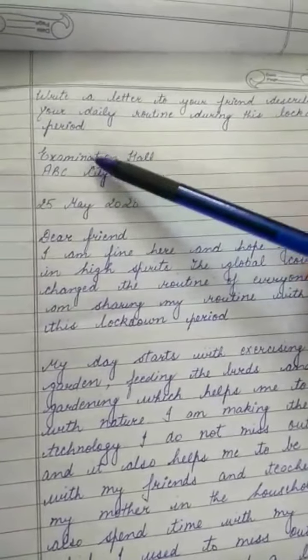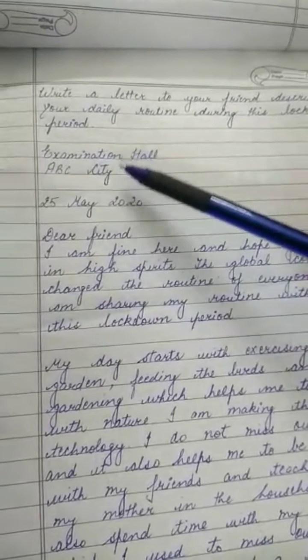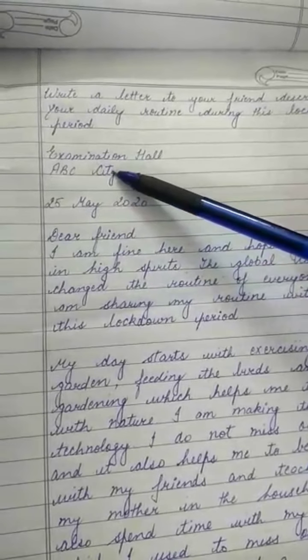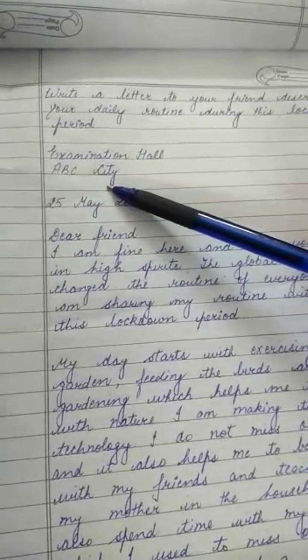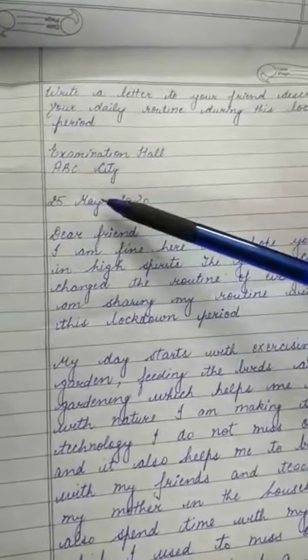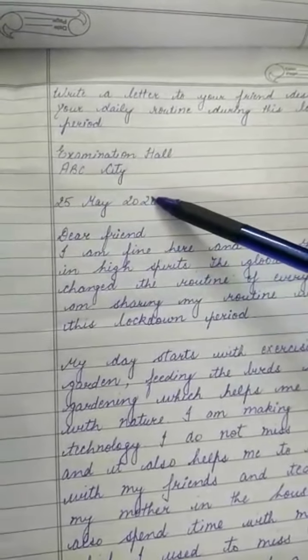So first we write Examination Hall, E capital, H capital. Below that you write ABC City, ABC capital, City C capital. Then you leave one line. After that you write the date. How to write the date? First date, then month, and then year.